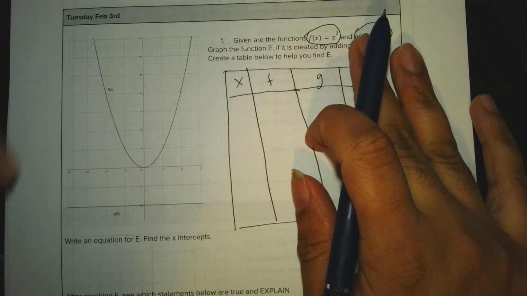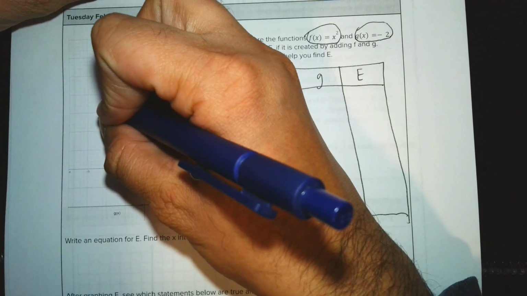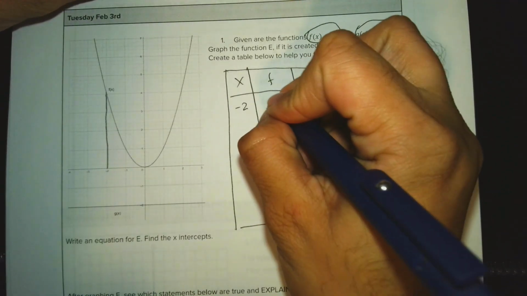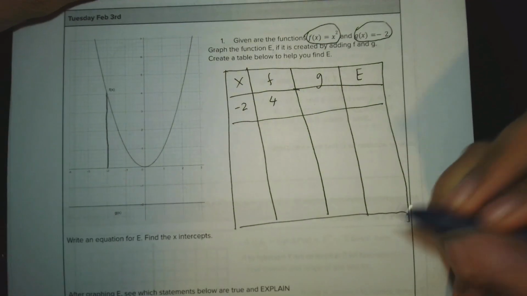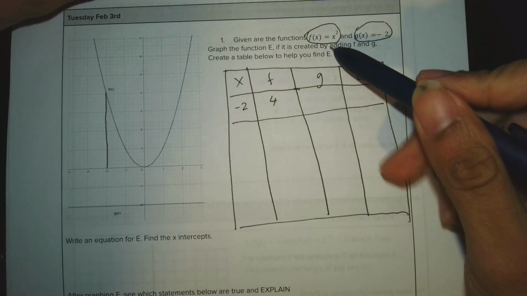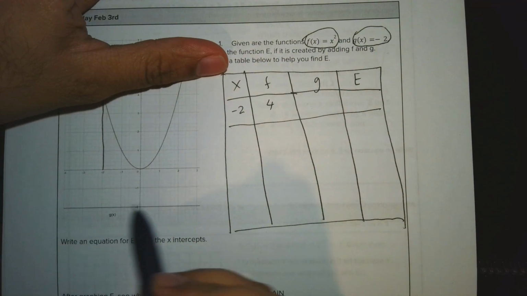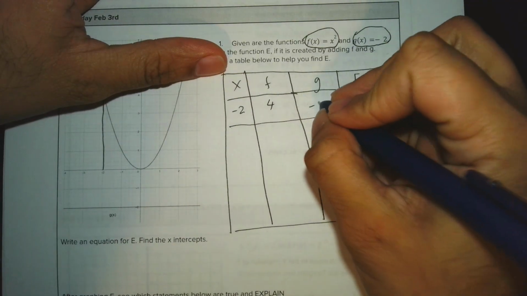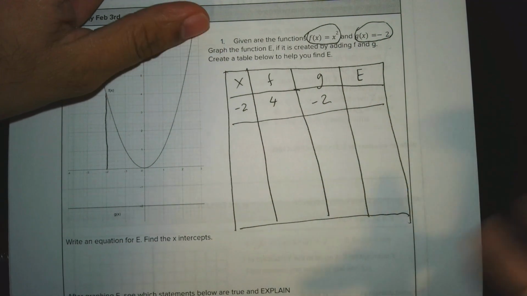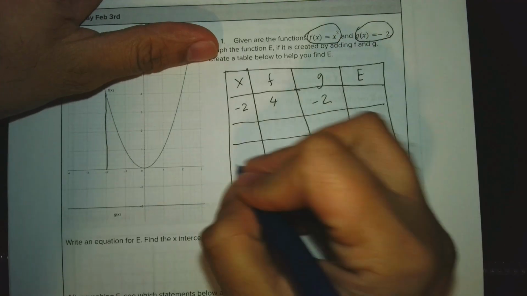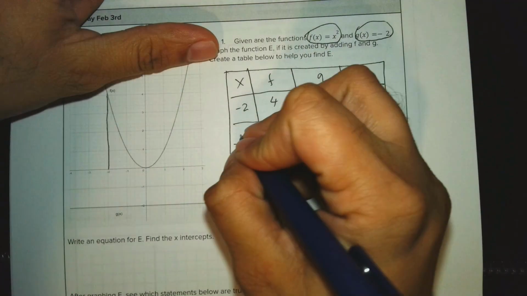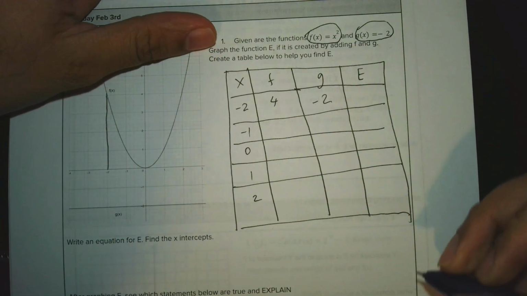Looking at this graph itself, I can see that when x equals -2, y is +4. So can I not say x is -2, f is +4? Which makes sense if you look at the function. Let's just say you know the function: plug in -2, -2 squared is +4, right? I see that g is a constant number, which is -2, so I'll just put -2 here, and I'm done. I would just continue doing the same thing over the next few points. I would plug in -1, 0, 1, and 2.